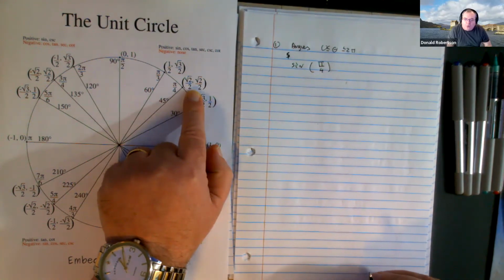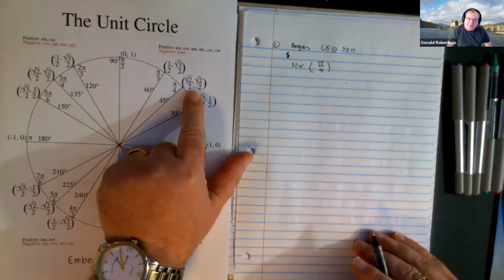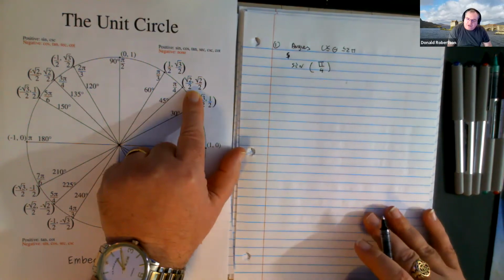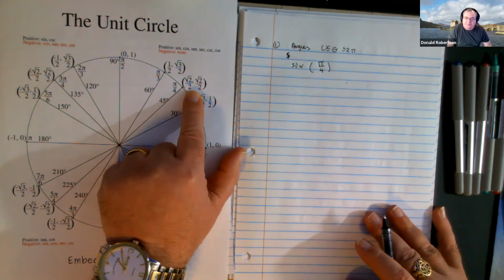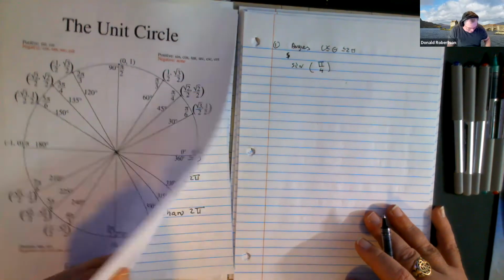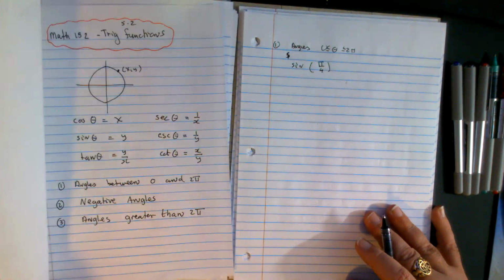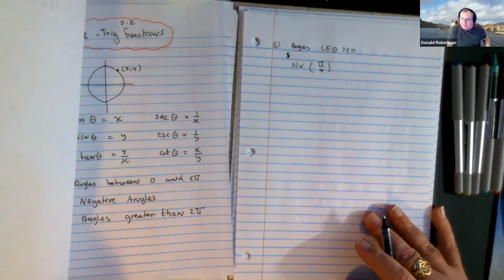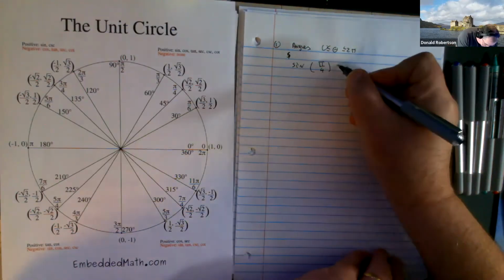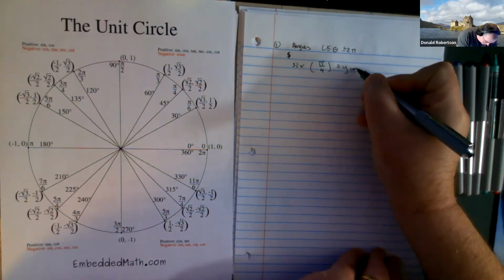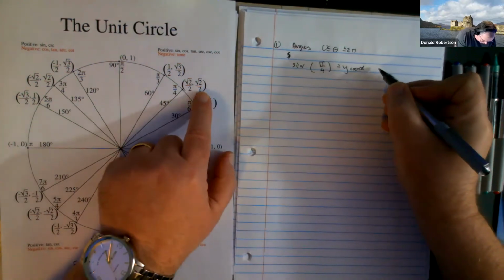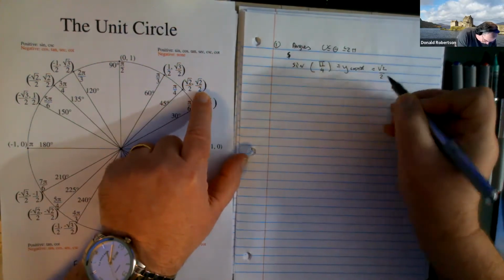Now, I know it's the same number, but what is the sine, the x or the y coordinate? It's the y coordinate. See that guy underneath there? You may want to have that written down somewhere, so I'll put that in because this is notes. It's the y coordinate, and in this case, the y coordinate is √2/2.